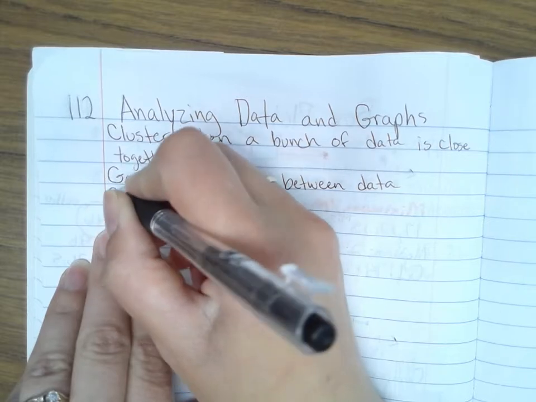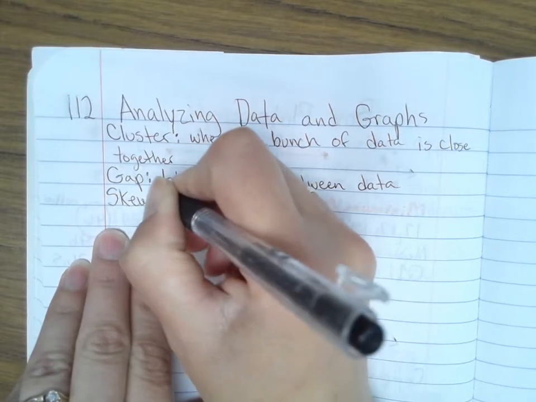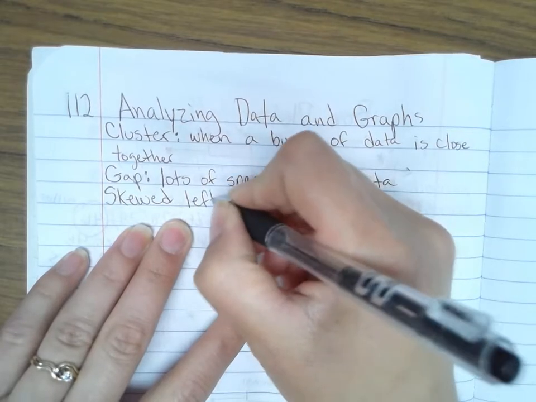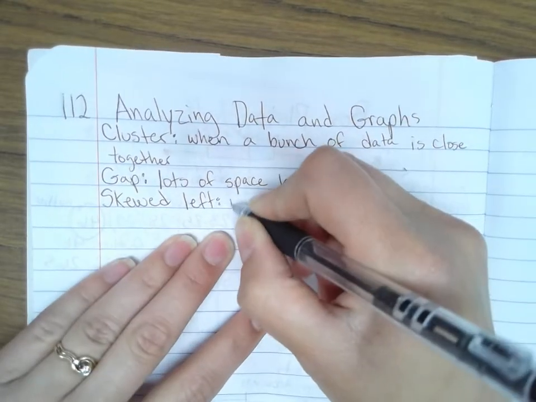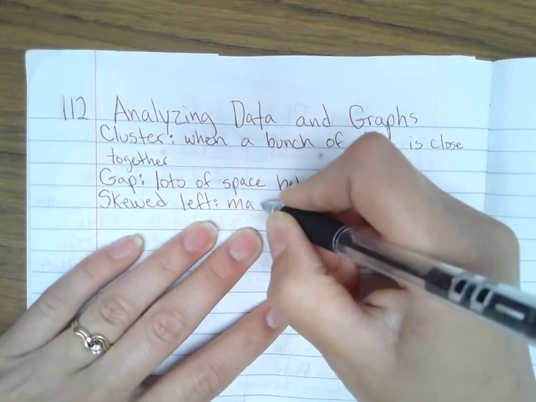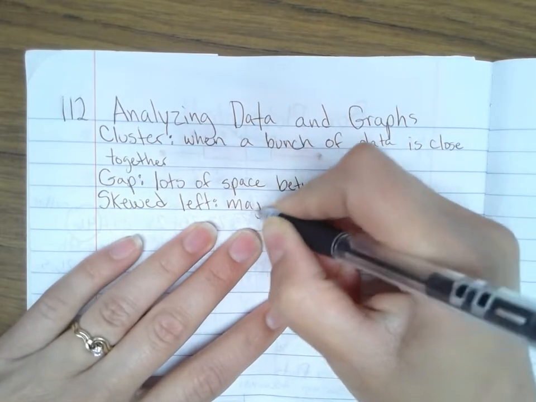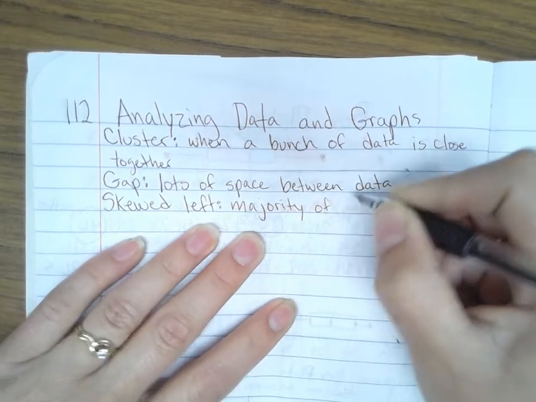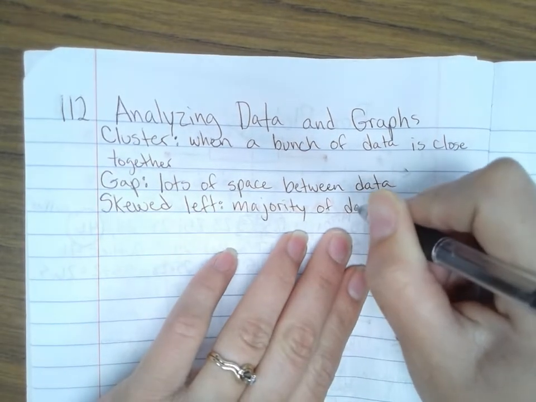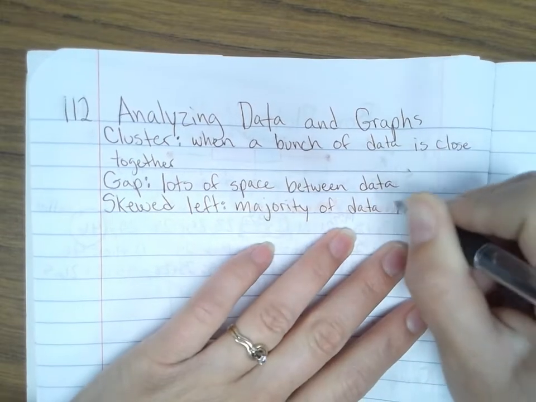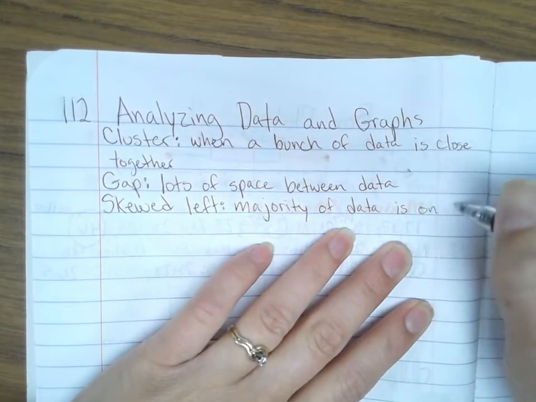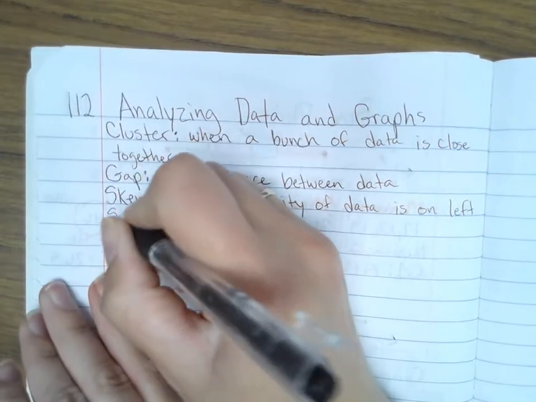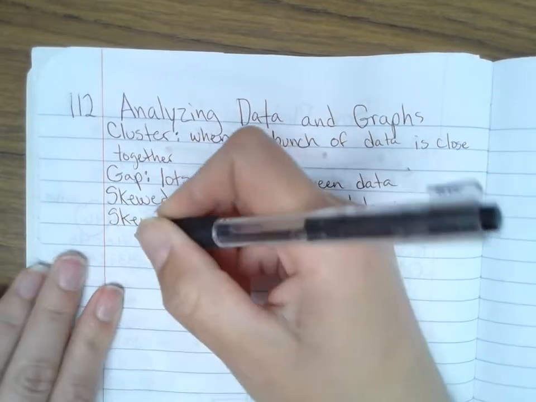And skewed. Skewed left means the majority of the data is on the left of the graph. So skewed right would mean that most of it is on the right of the graph.